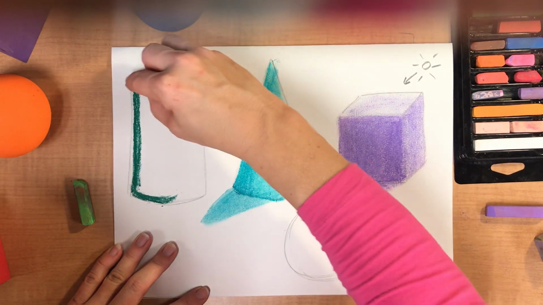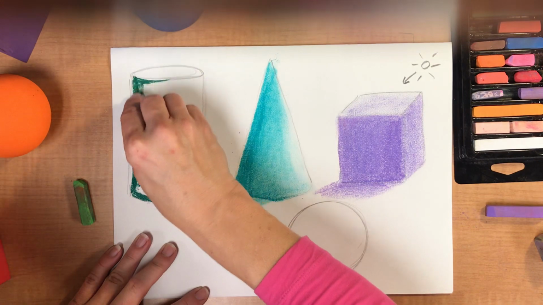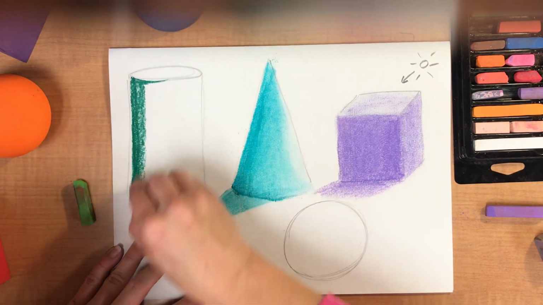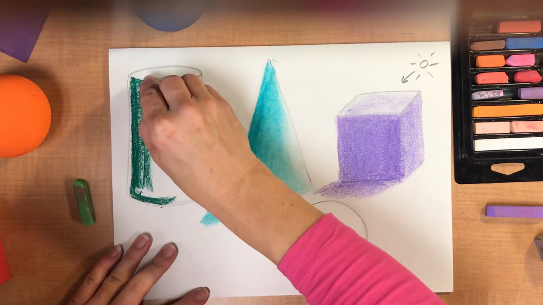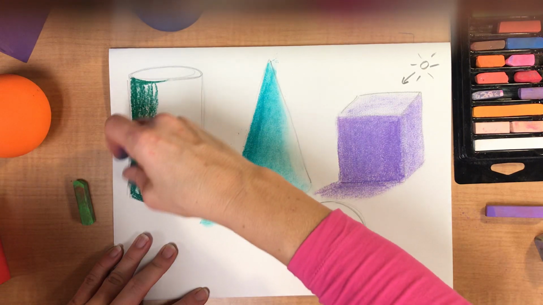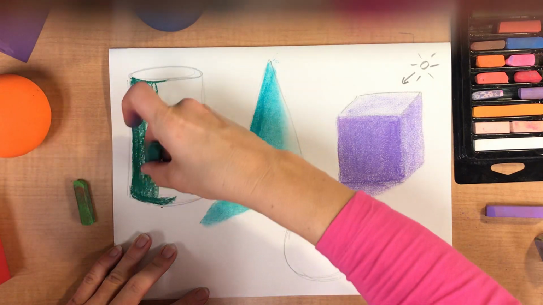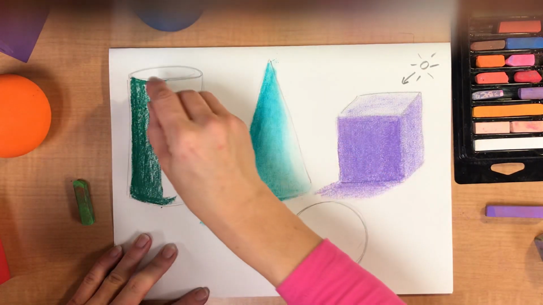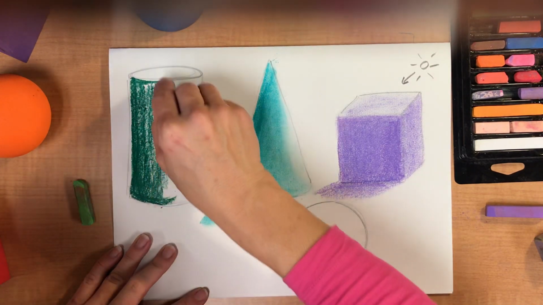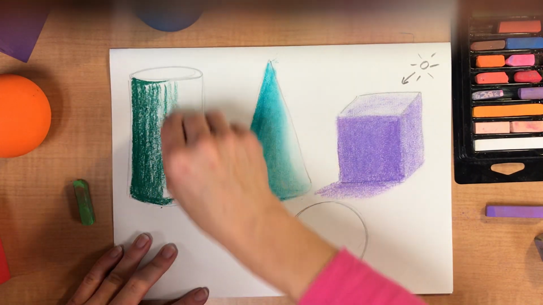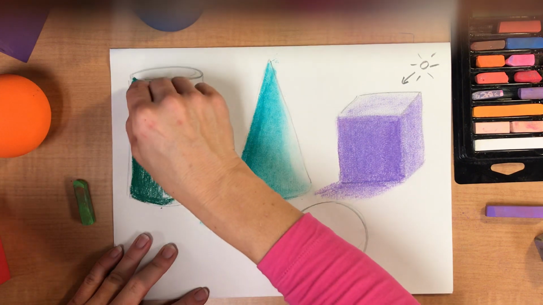Define my edges. And then I'm going to, again, go over following the form. So I'm making the nice vertical lines to follow the vertical side of the form. And then I lighten my pressure. Lighter, lighter, lighter as I come around.